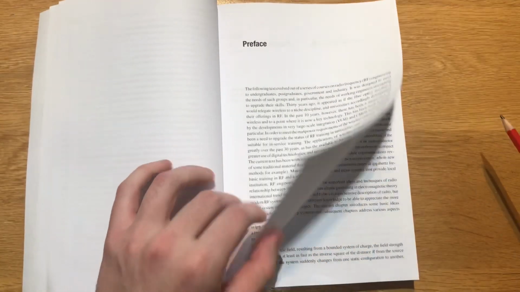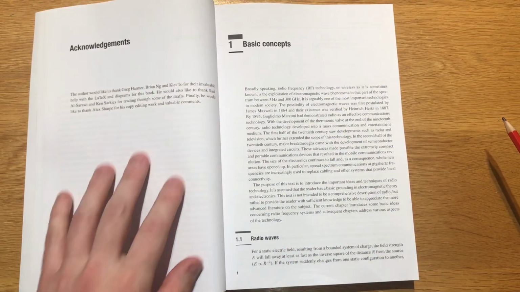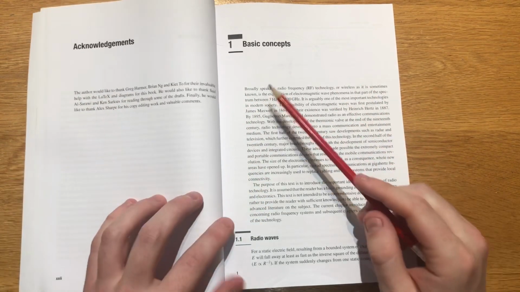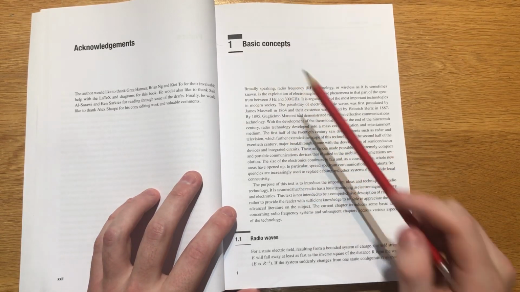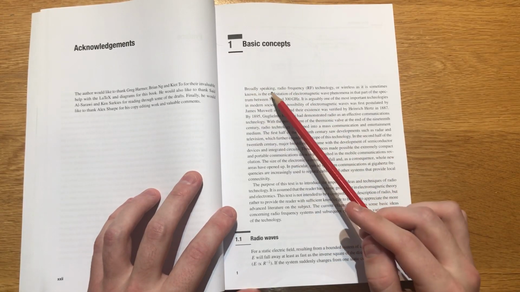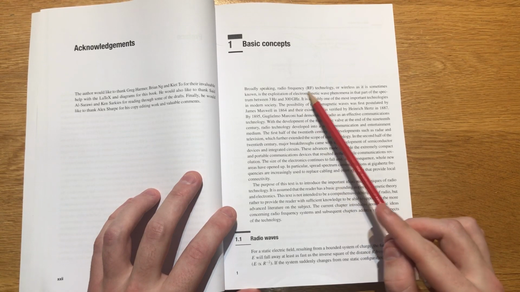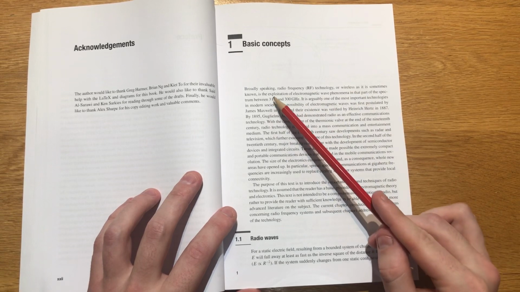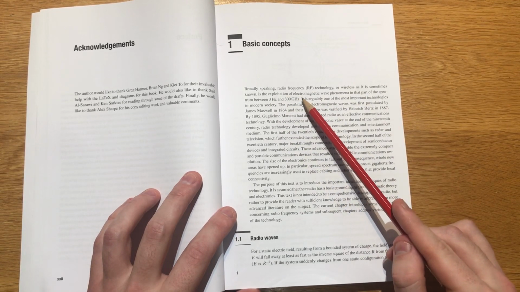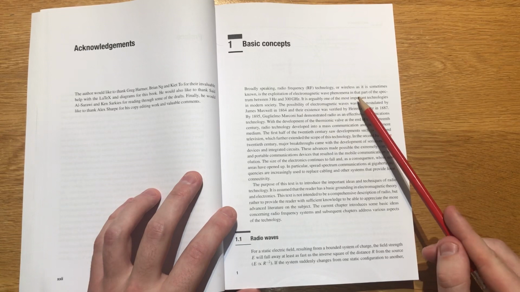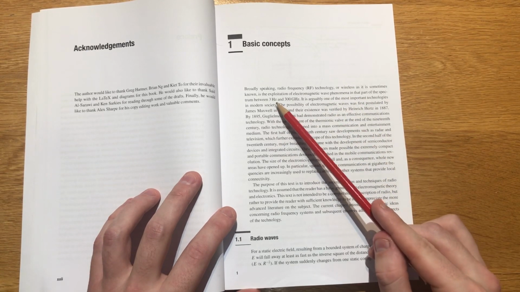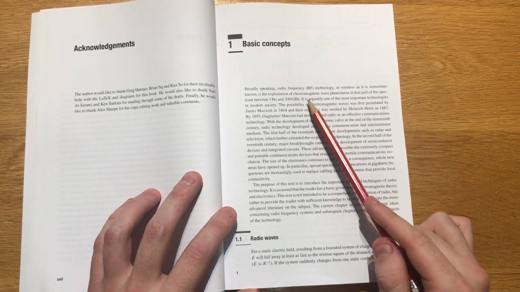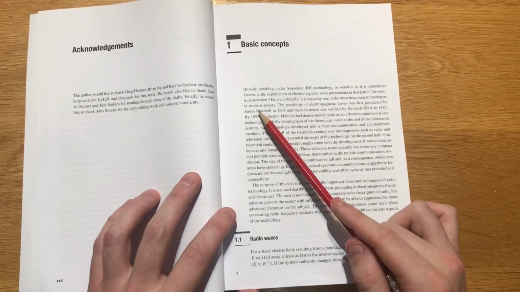Give the preface a skip, and we'll just read a couple of pages of the basic concepts. So, chapter 1, basic concepts. Broadly speaking, radio frequency, or RF technology, or wireless as it is sometimes known, is the exploitation of electromagnetic wave phenomena in that part of the spectrum between 3 Hz and 300 gigahertz. It is arguably one of the most important technologies in modern society.